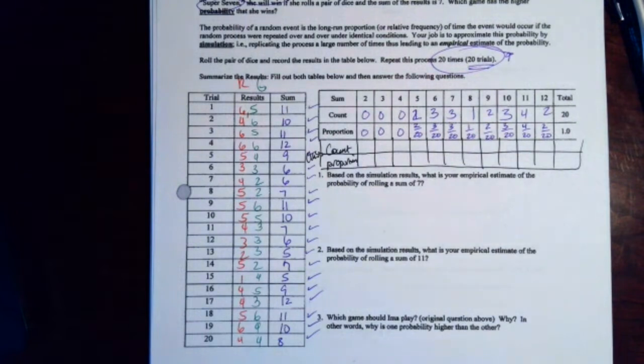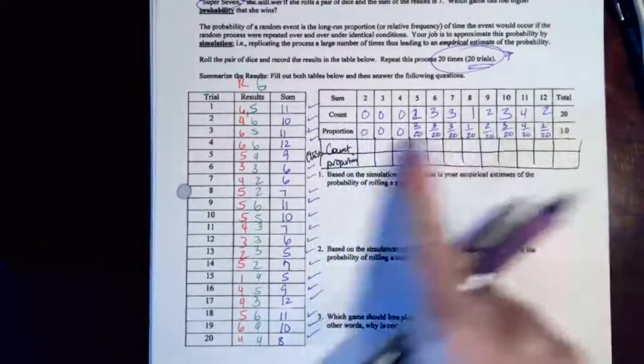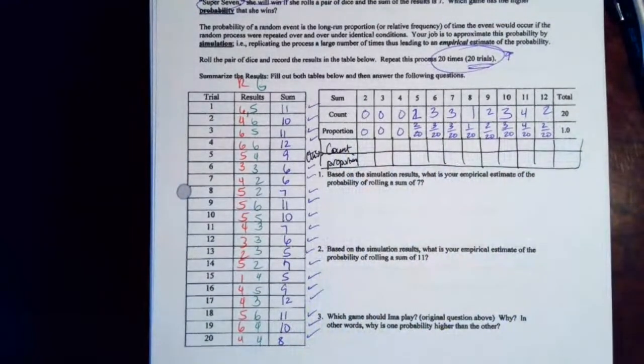I want you guys to give me a thumbs up or a done in the chat when you have gotten to this point where you have your count and your proportion. We're going to take a couple of minutes unless everyone is already there, and then we'll move on. Great. Got a couple people done, some people still working.